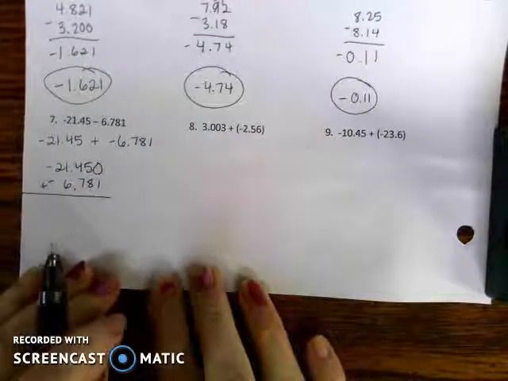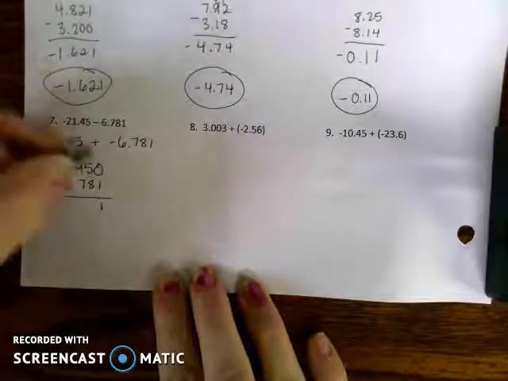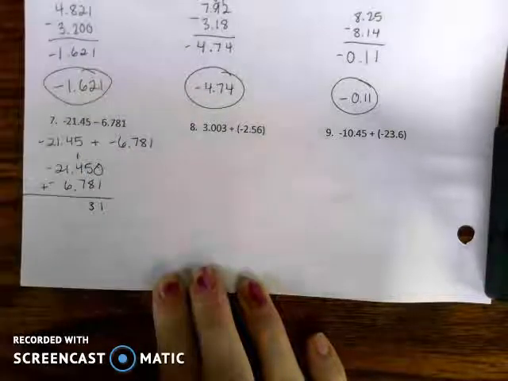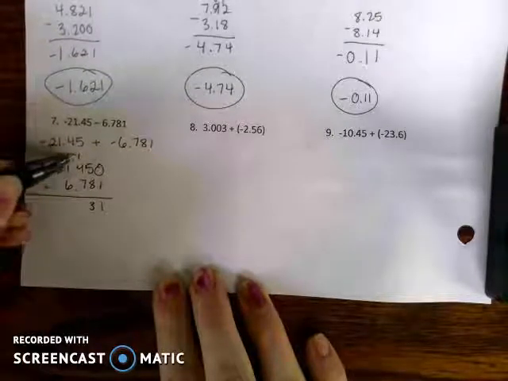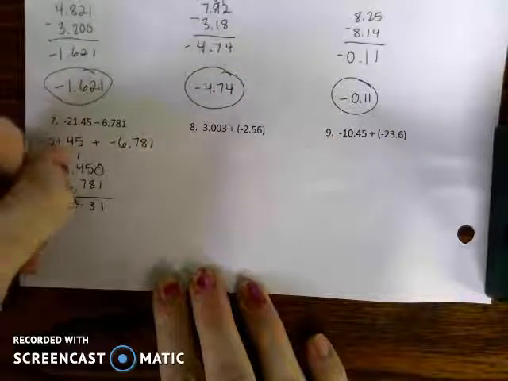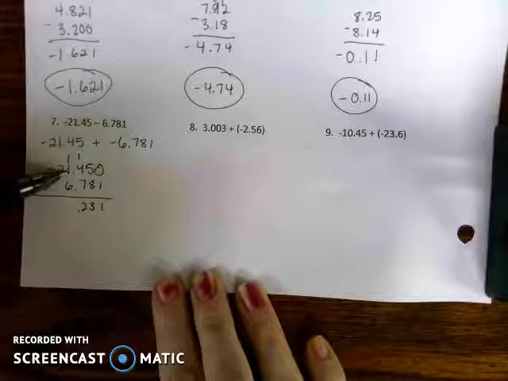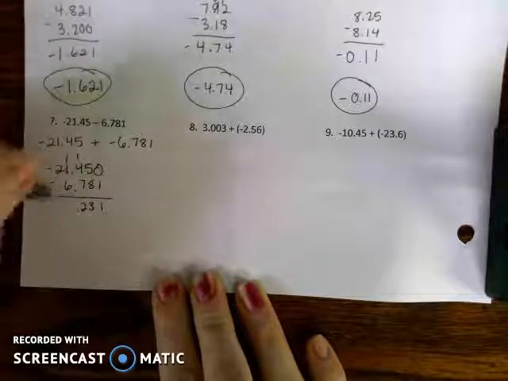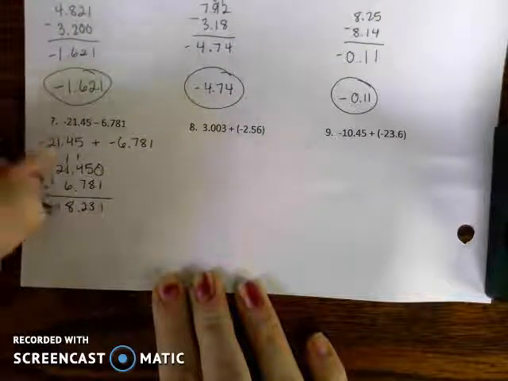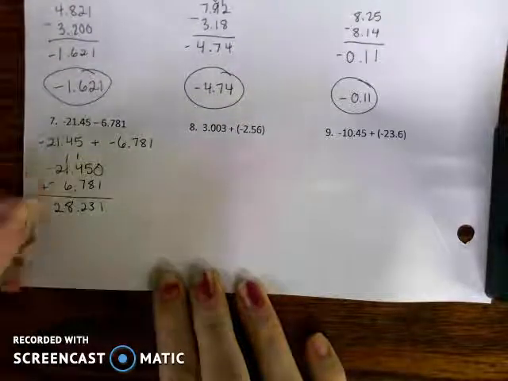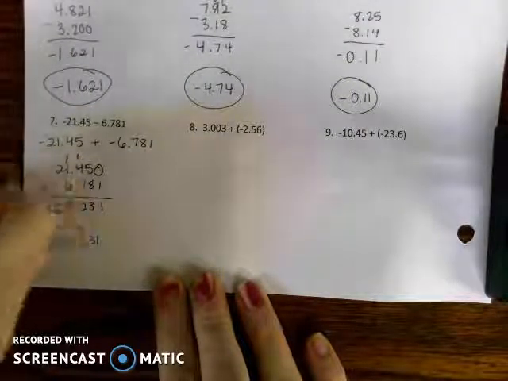So I add these together. 0 plus 1 is 1. 5 plus 8 is 13. 7 plus 4 is 11, plus 1 is 12. So I'm going to put a 2 there and carry. 6 plus 1 is 7. 7 plus 1 is 8. And then I have 2 plus 0, which is just 2. And once again, my answer is negative, so I'm putting that negative out front. So I have negative 28 and 231 thousandths.